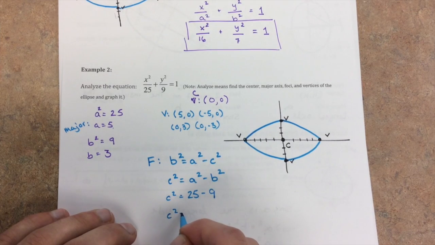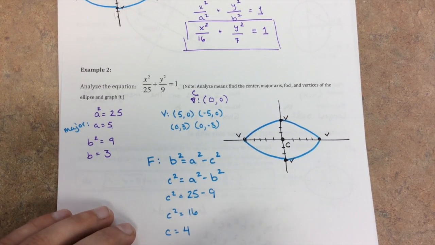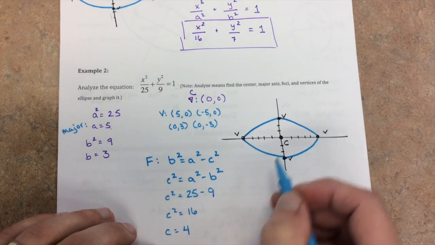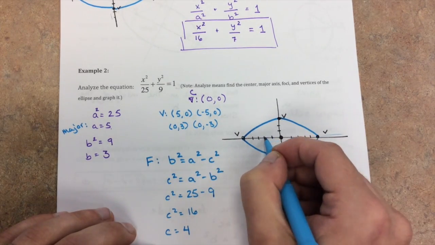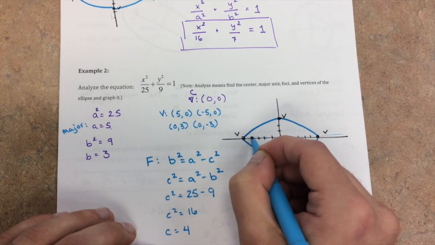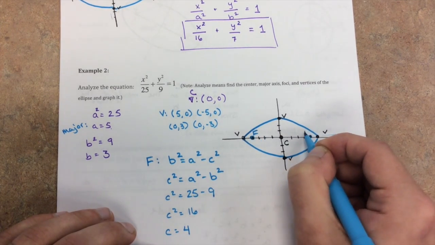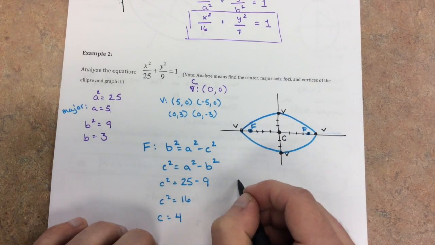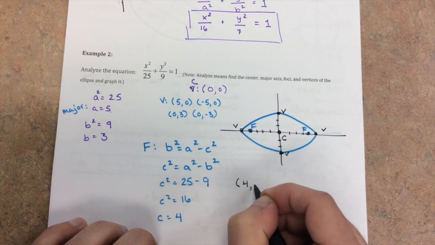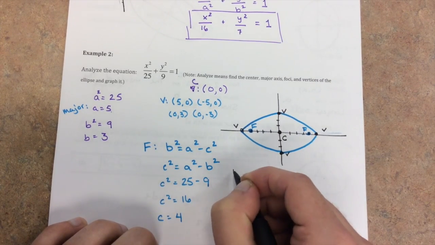So c squared equals 16, so c equals 4. So our foci would be along our major axis. So 1, 2, 3, 4, and then 1, 2, 3, 4. So our two foci are at 4, 0, and negative 4, 0.